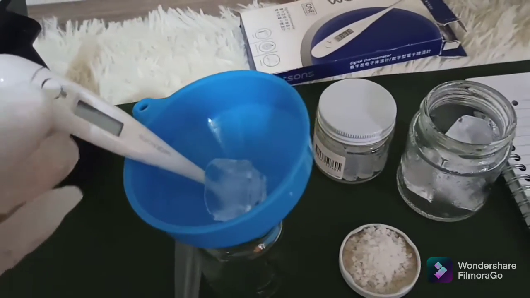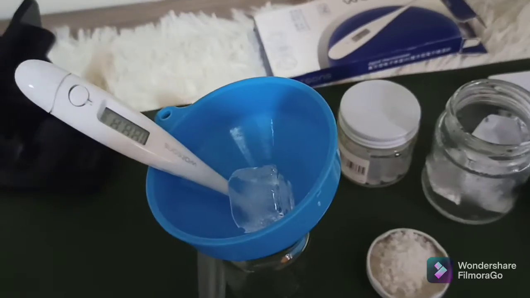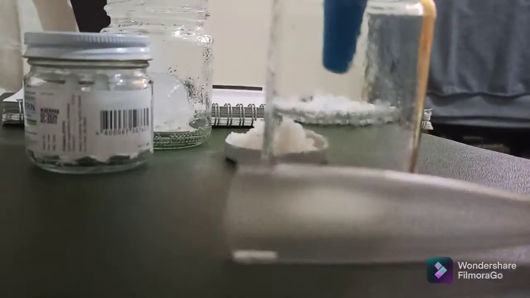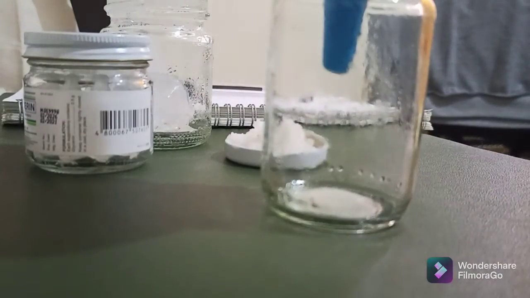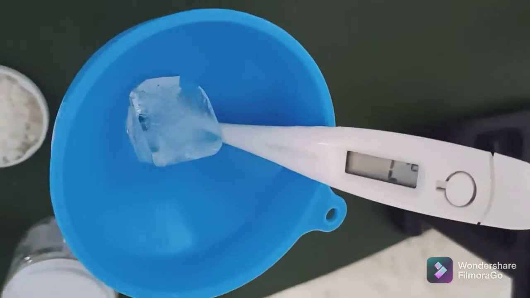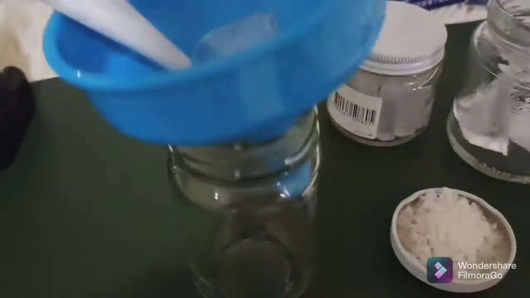After measuring the temperature, watch for the first drop of the melting ice for the initial time and the last drop for the final time. You can use a timer to measure the exact time of the melting ice.